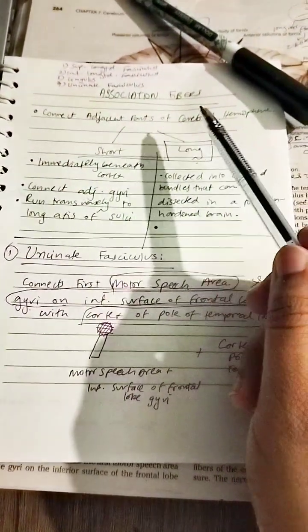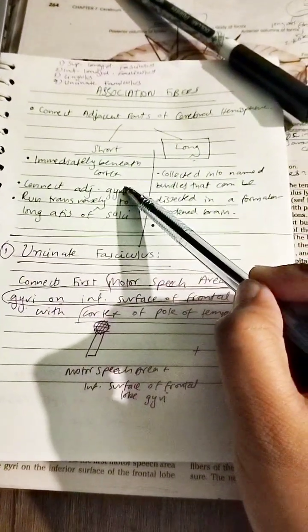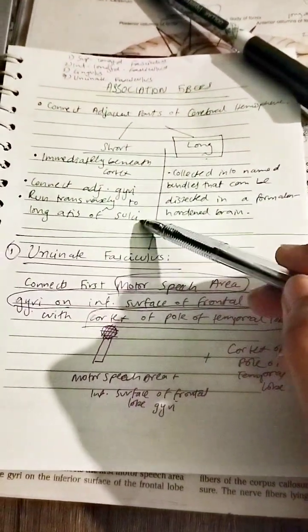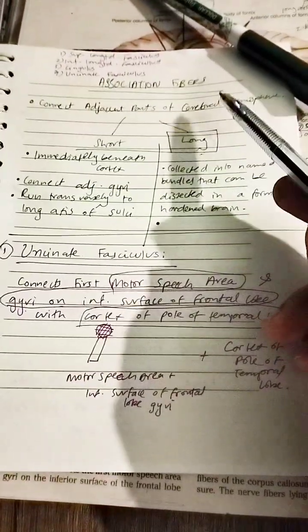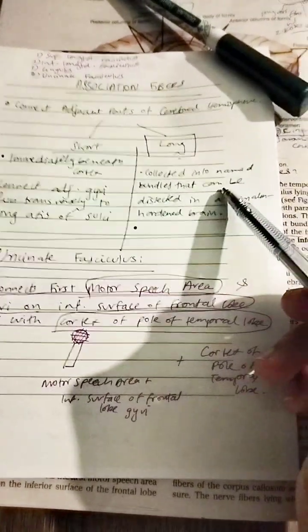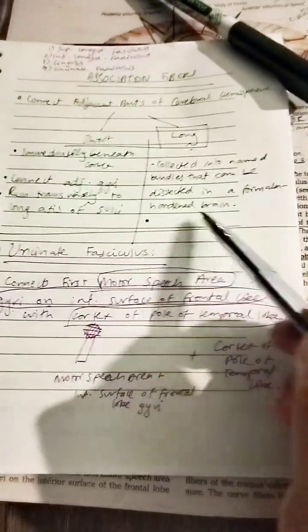The short association fibers are directly beneath the cortex and they connect the adjacent gyri, and they run transversely to the long axis of the sulci. However, the long association fibers are collected into named bundles that can be dissected in a formalin-hardened brain.